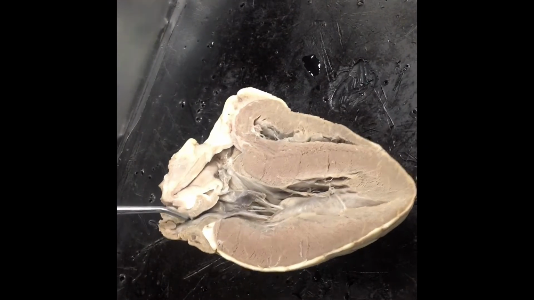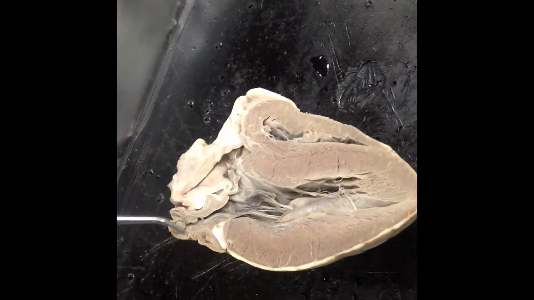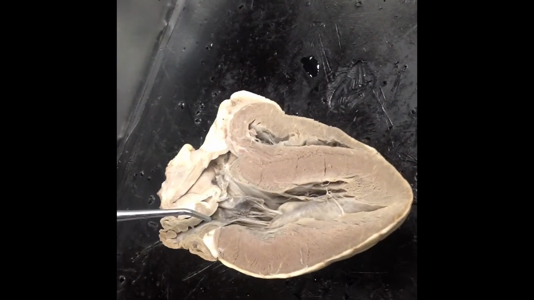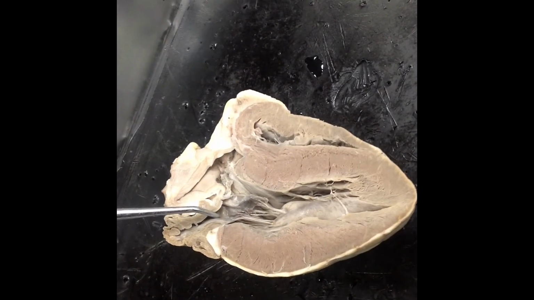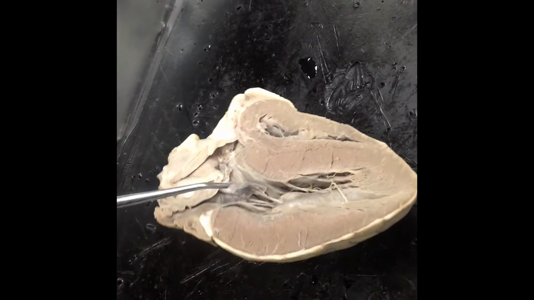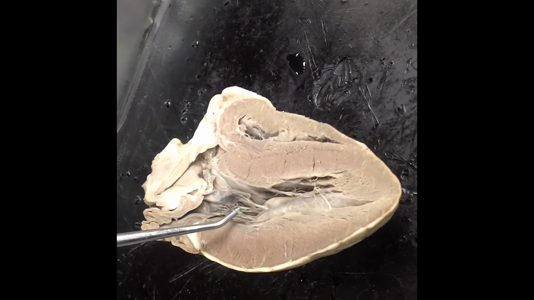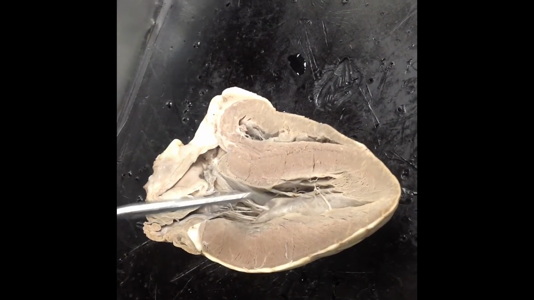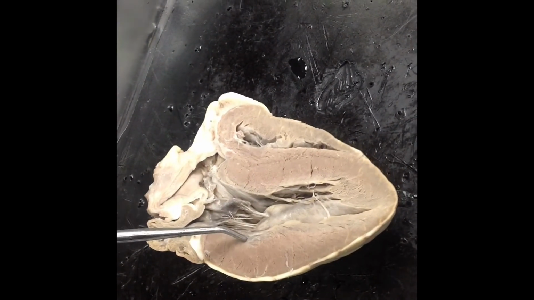These lines going up and down, those are your pectinate muscles. This smooth ridge is your crista terminalis. This is a valve, and these are your heartstrings. This projection is called the papillary muscle.